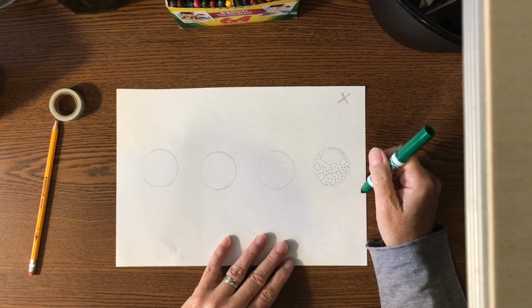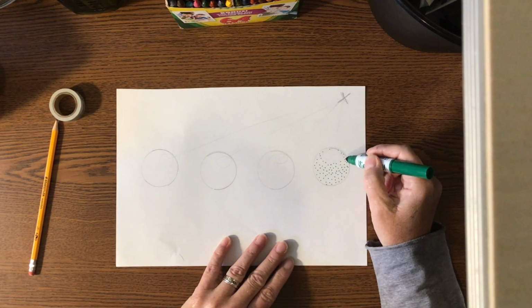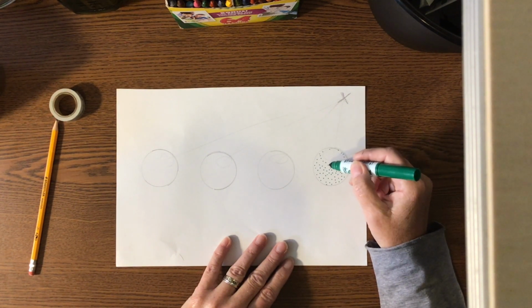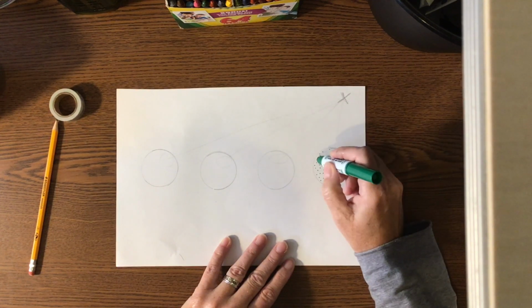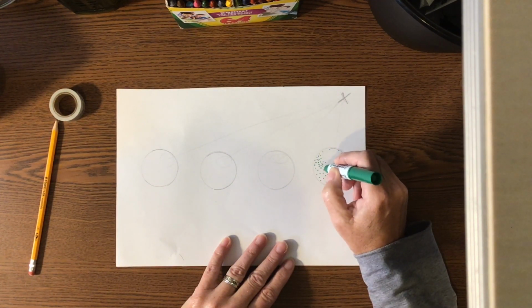So now what I'm going to do is add a second layer. So I know that this is the lightest area, so around that is going to be the next lightest. So think of it as layers. So I've got light, the lightest, light, and then darker. So now I'm going to add my second layer, and I'm not trying to go too close.